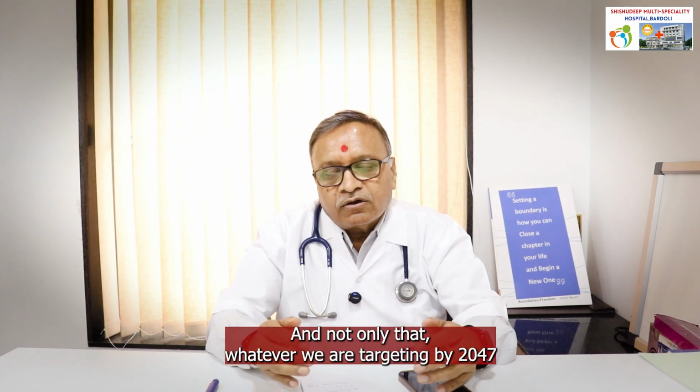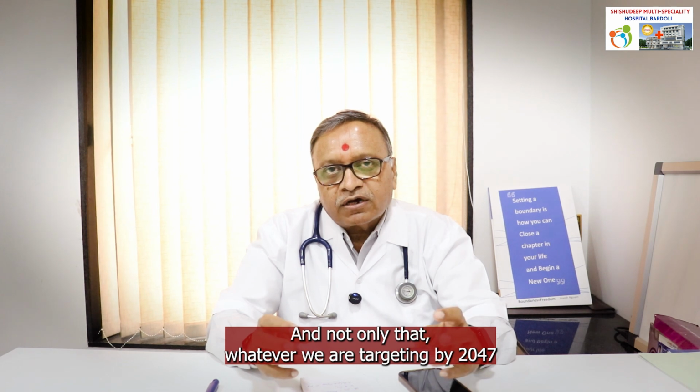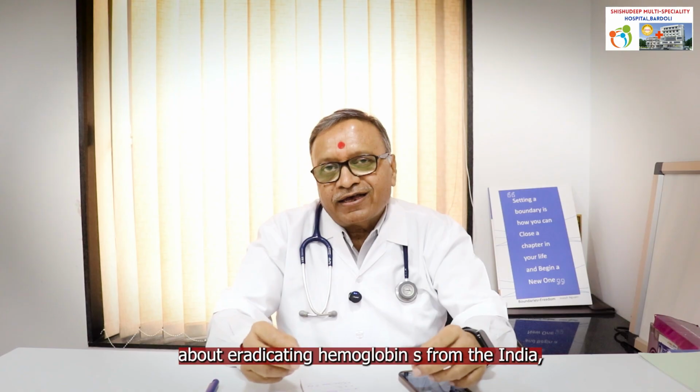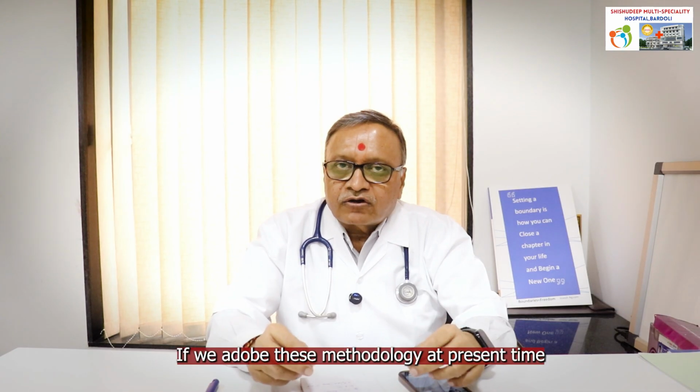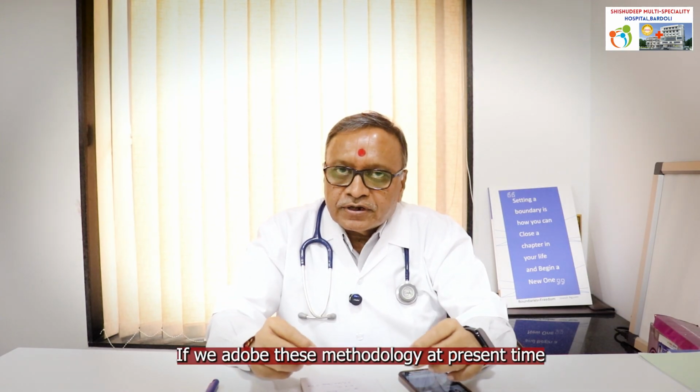And not only that, whatever we are targeting by 2047 about eradicating hemoglobin S from India, I think that target we can achieve if we adopt this methodology at present.